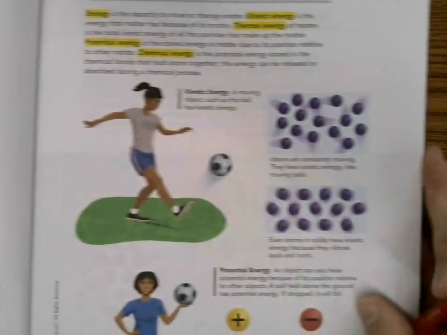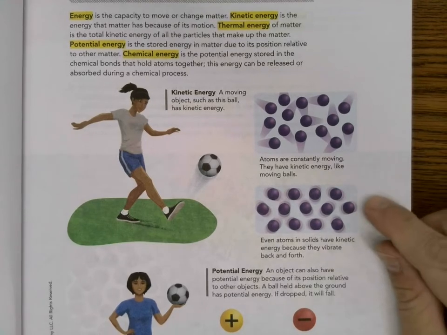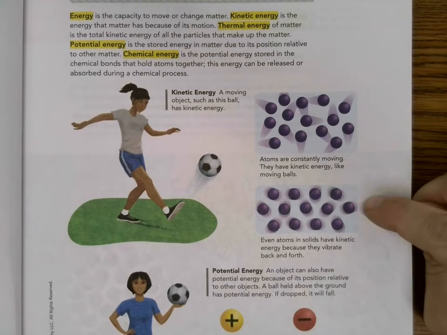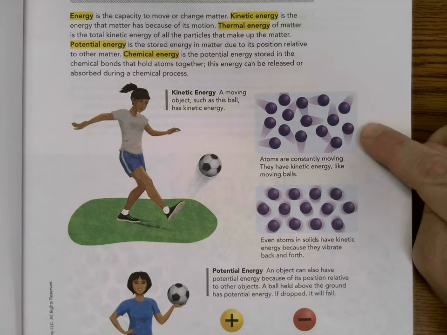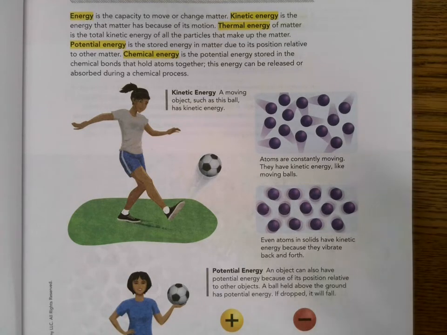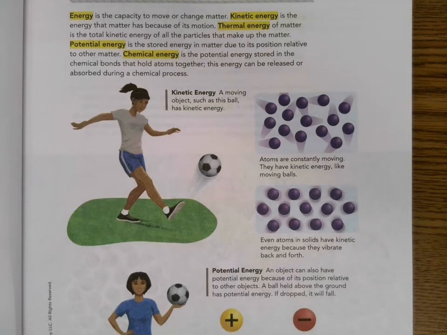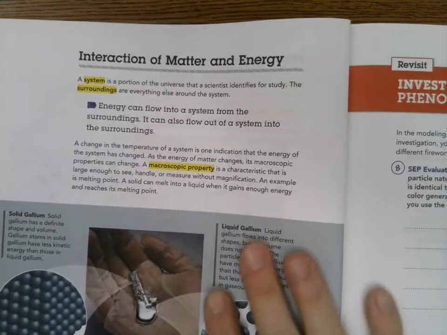I think this is all I want to talk about. But these images here describe kinetic and low kinetic energy. These are vibrating, these are moving fast. And potential energy is simply due to matter's position. It's the stored energy due to its position. Now let's talk lastly about interactions of matter and energy.